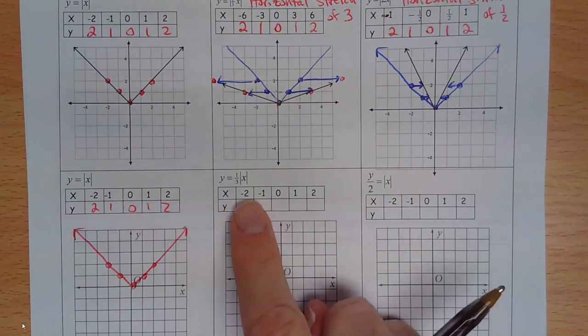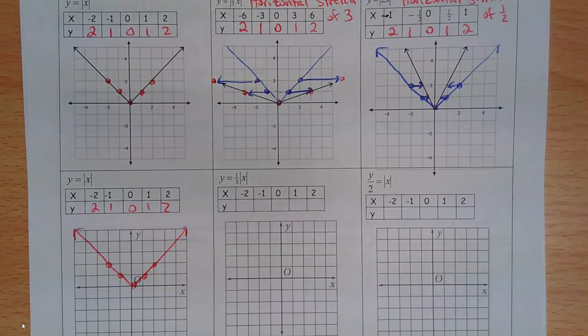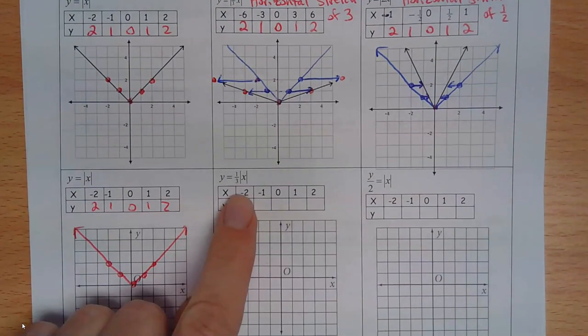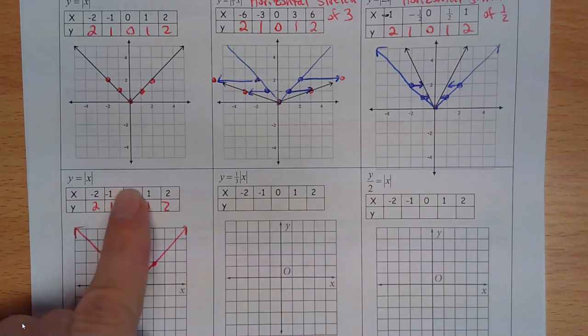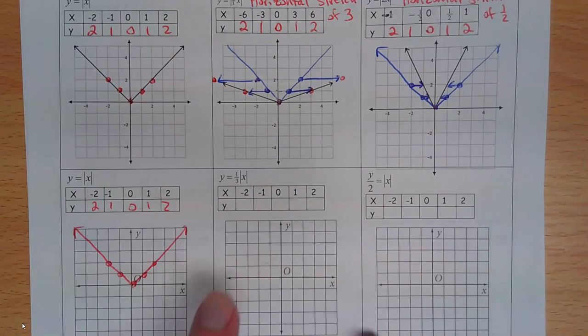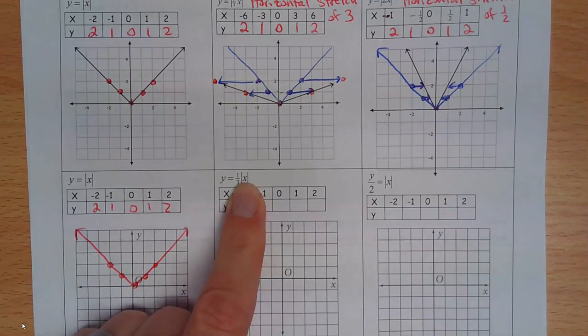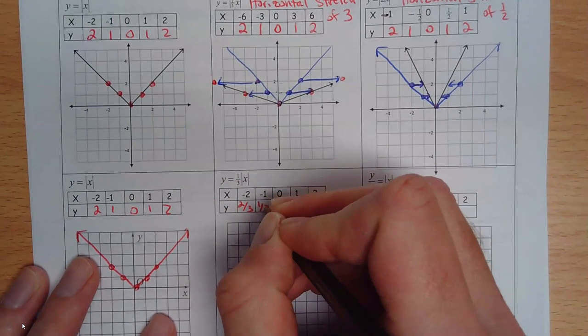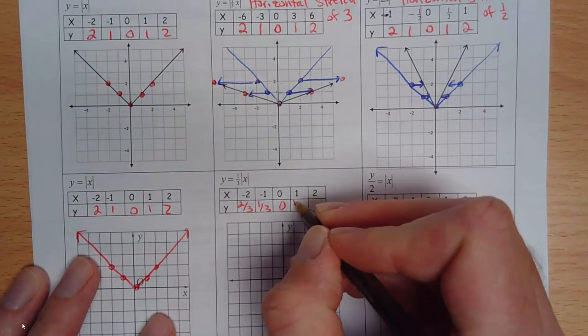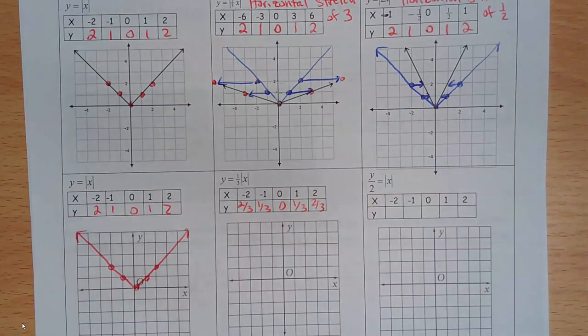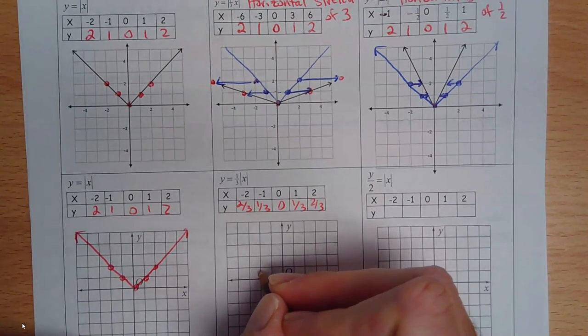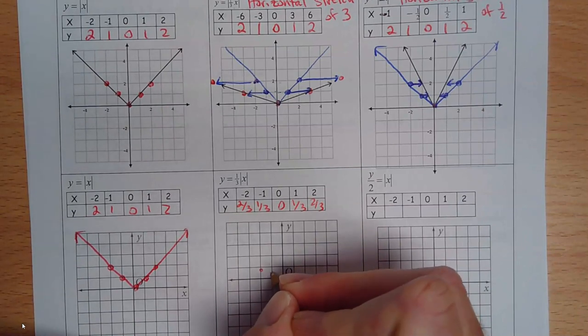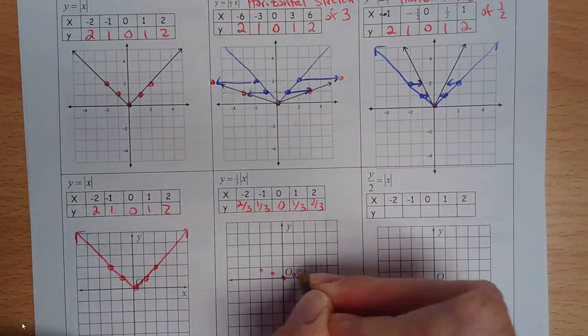But here, instead of stretching the x's out, I kept the x's constant because I want to look at what happens to the y's. So the x values are constant: -2, -1, 0, 1, 2. If I plug in -2, take the absolute value, that's 2, and then times 1/3 would be 2/3. Plug in -1, it's 1/3. 0, 0. Plug in 1, 1/3. 2, 2/3. And then do your best to plot those. So I'm just going to do my best. I'm going to go to -2 and then up about 2/3. -1, up about a third. 0.